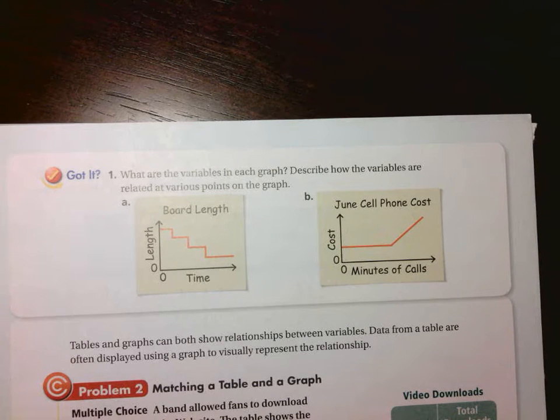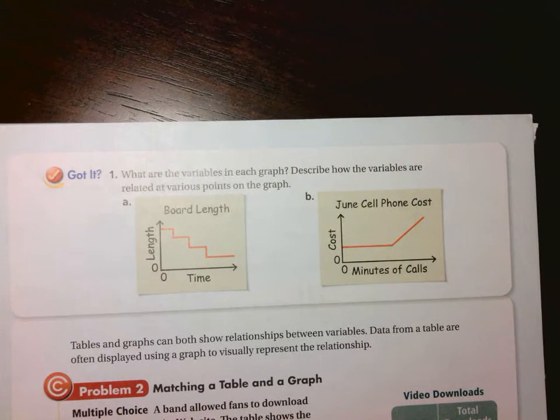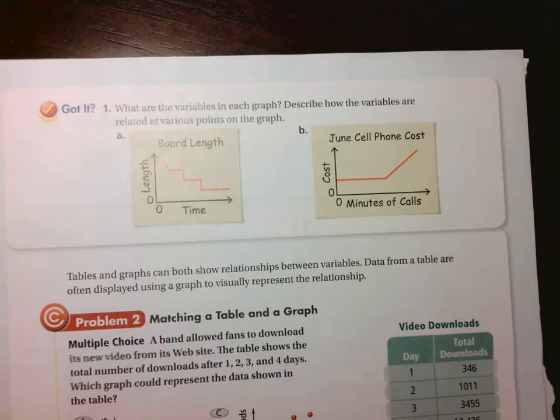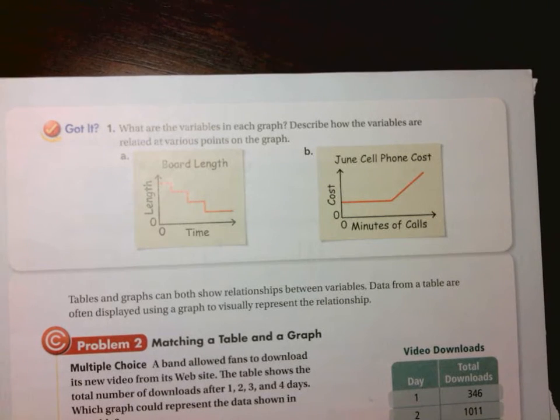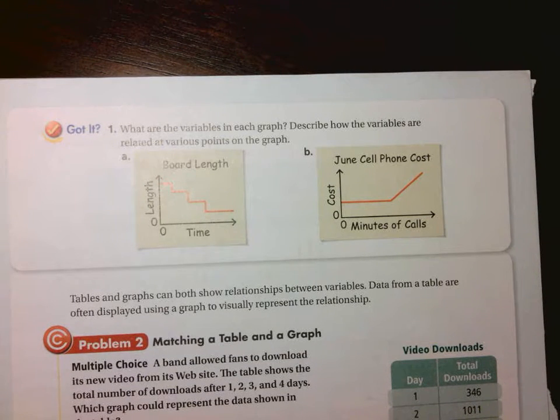Okay, so now let's look at these next two examples. We have the length of a board, and the length of the board is dependent upon how much time has passed. So let's speculate as to what's happening here and what story this graph is communicating to us. Well, there's a piece of wood, maybe. We don't know what type of board this is. Let's just pretend it's a piece of wood. There's a piece of wood or some other board that is being cut a certain length after a certain time interval. And then after 3 times, the cutting stops.